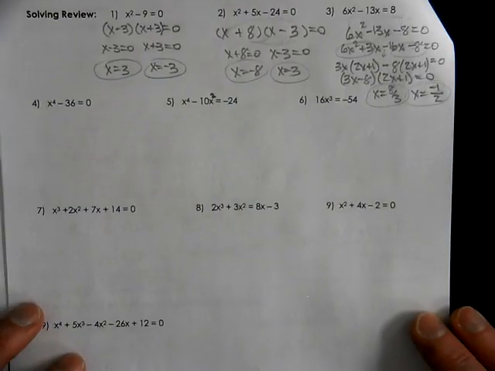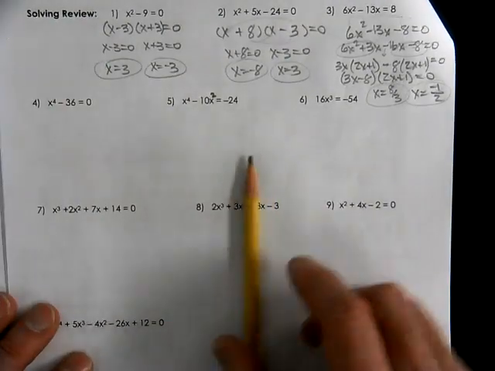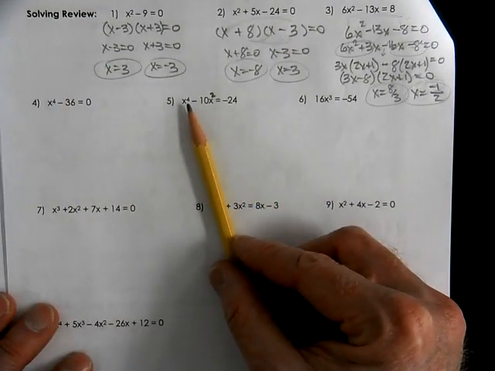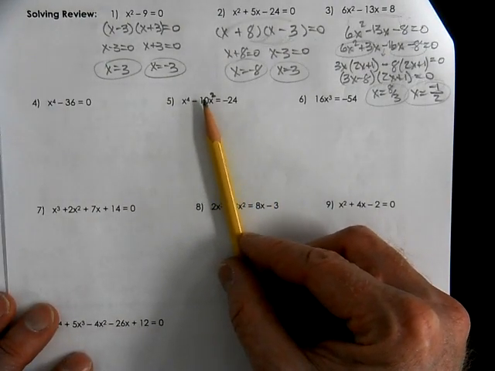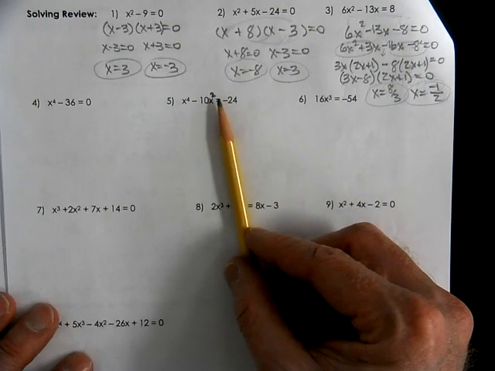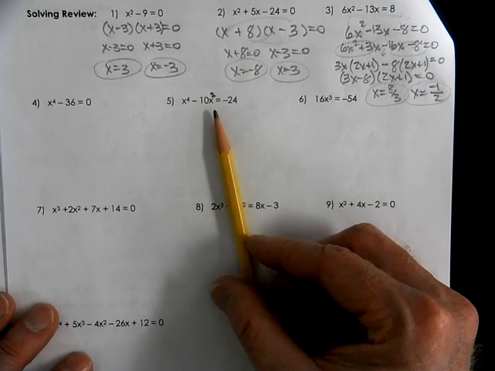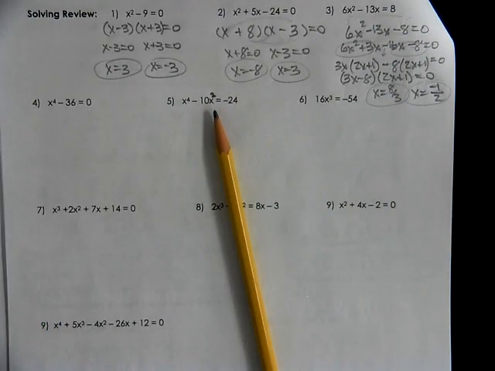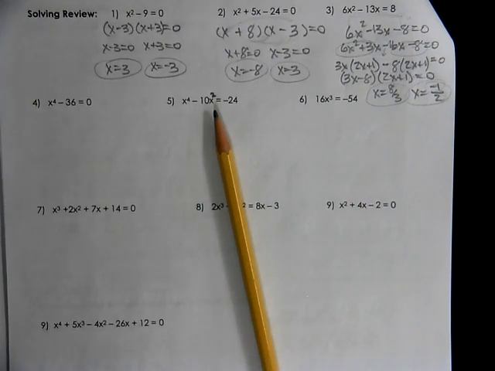Coming down to our next group of questions. Notice that for number 5, this says x to the 4th minus 10x squared. That's got to be a square for it to work out smoothly. Give the next 3 a try. Pause the video. Try it on your own. See what you do. These you might get some imaginary answers.